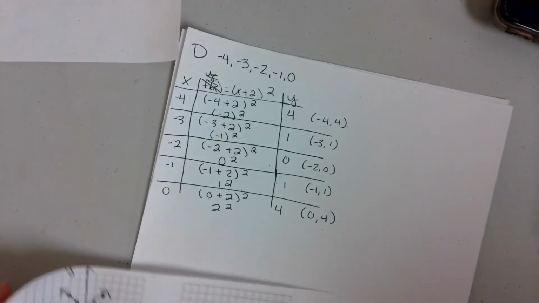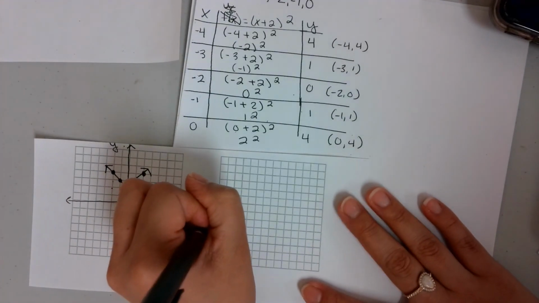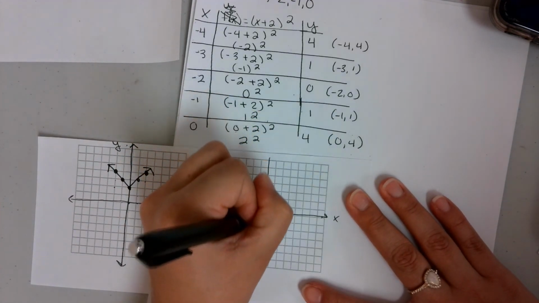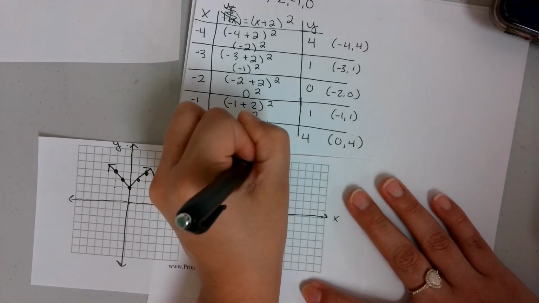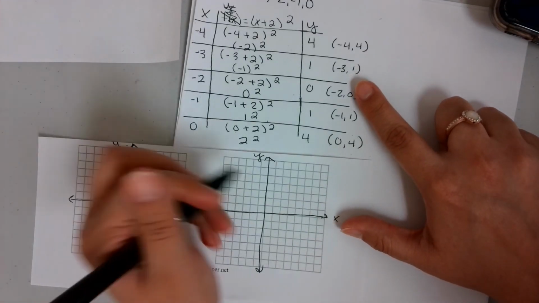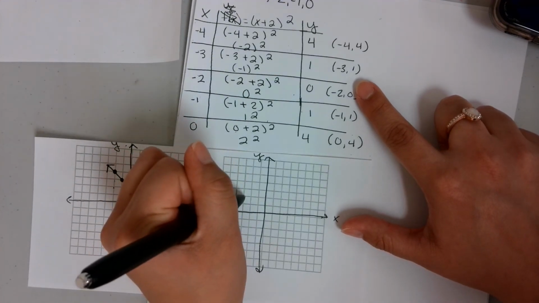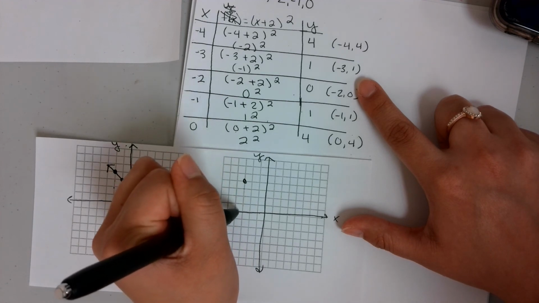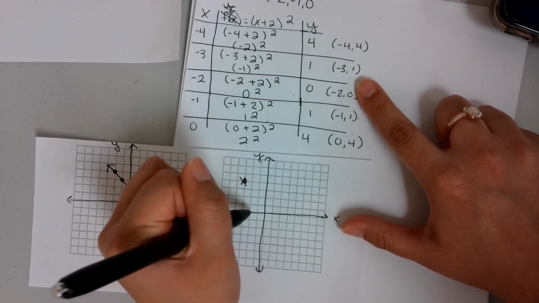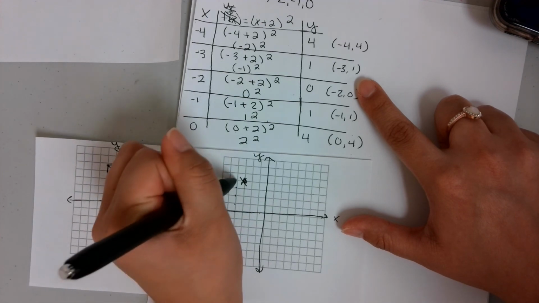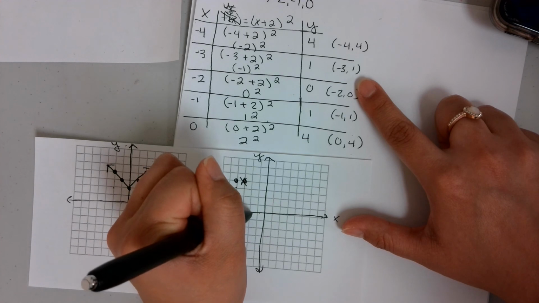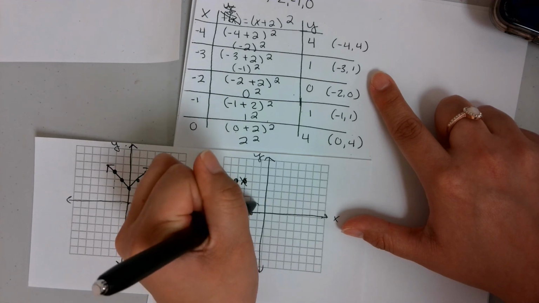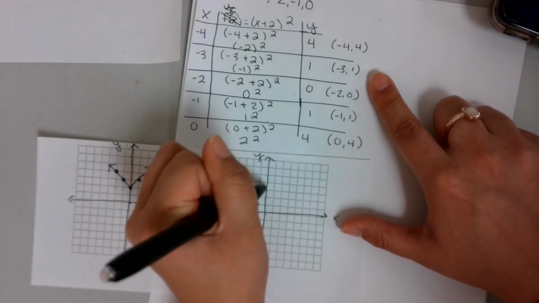Now I'm going to take my second graph and graph it. So I have my x-axis. Be sure you put arrows at the end. I have my y-axis. Be sure you put arrows at the end. My first ordered pair is at negative 4, 4. Oops, I messed up. Then negative 3, 1; negative 2, 0; negative 1, 1; and 0, 4.